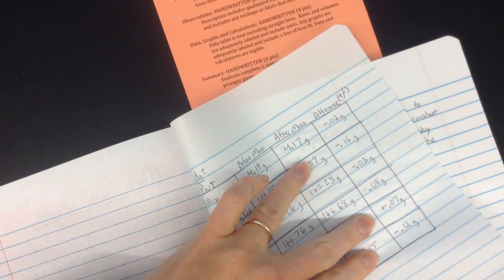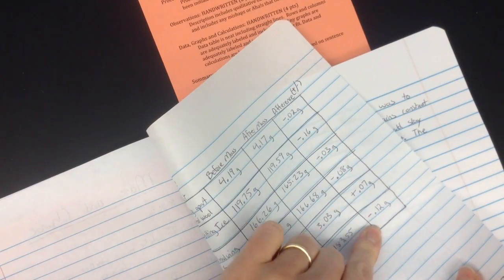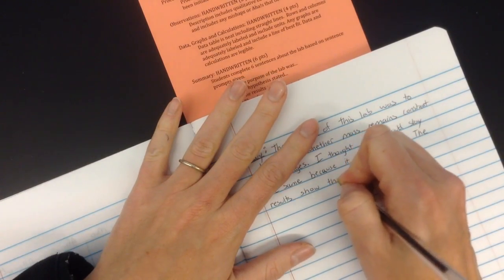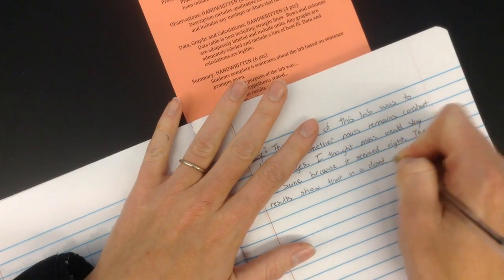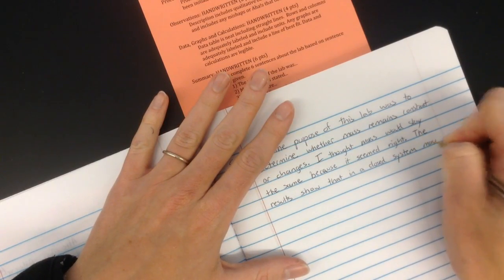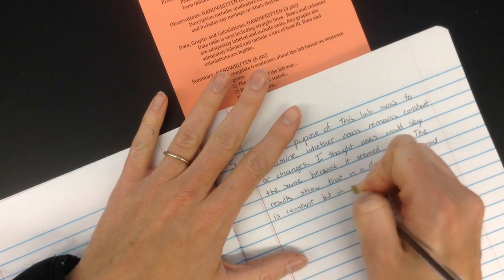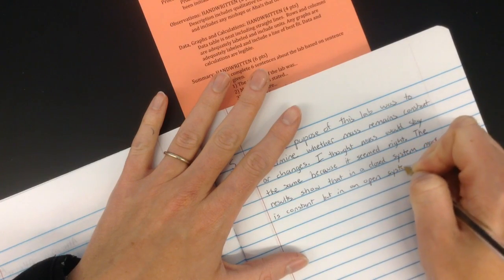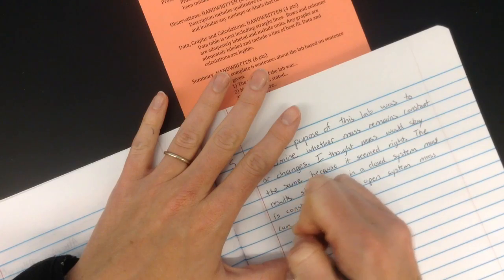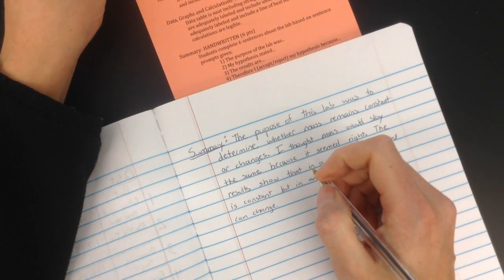Now you've discussed this hopefully in class with your teacher about what you saw happening. Most of the time mass didn't really change a significant amount, but there were 3 situations where something noticeable took place. So we saw mass, this was just because of evaporation, it would have stayed the same. Here we gained mass and here we lost mass. So the results show that in a closed system mass is constant, but in an open system, mass can change. But it's not destroyed, it just left. So you might describe that if you'd like.